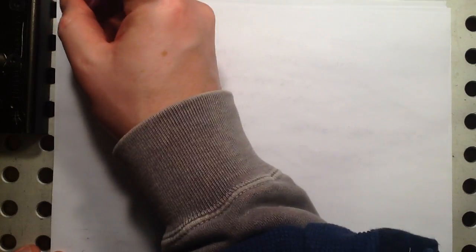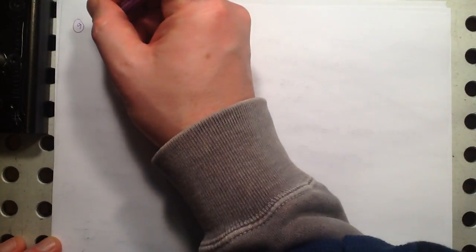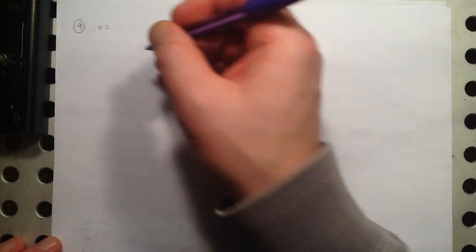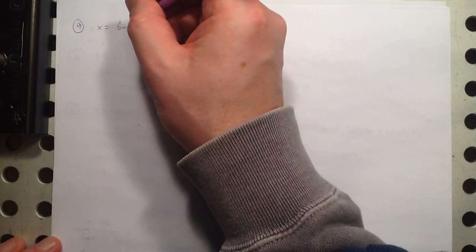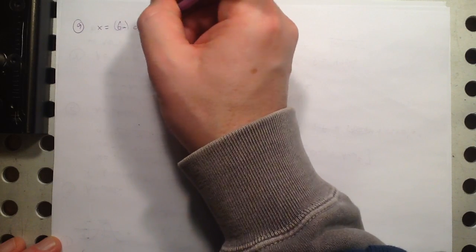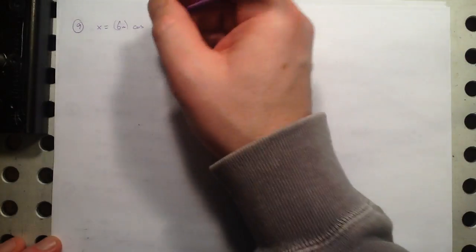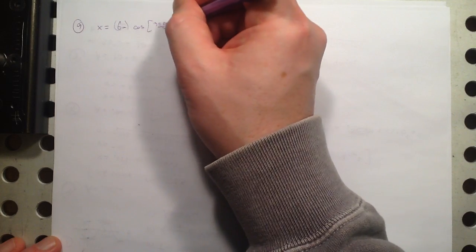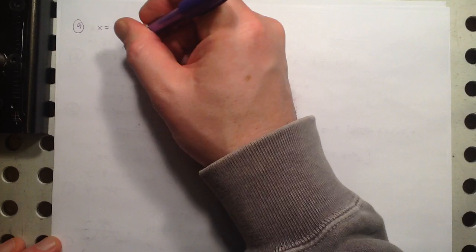Number 9. The function x equals 6 meters, that's our amplitude, times the cosine of 3 pi radians per second t. That's my omega. That's A.